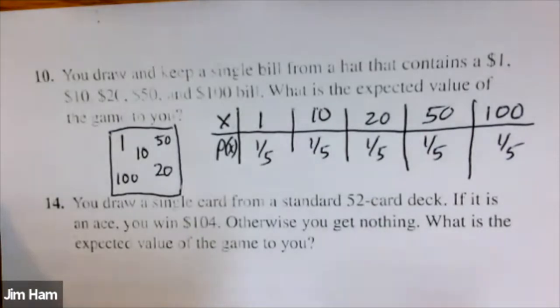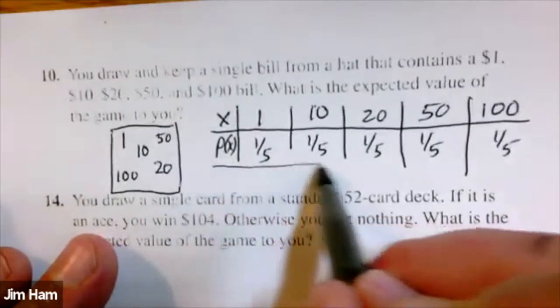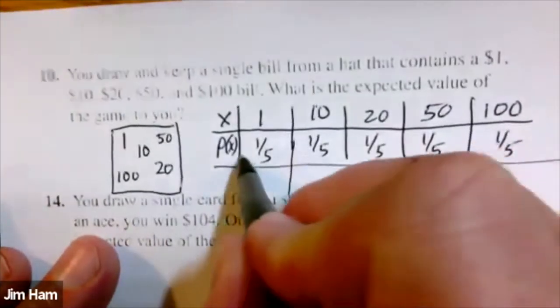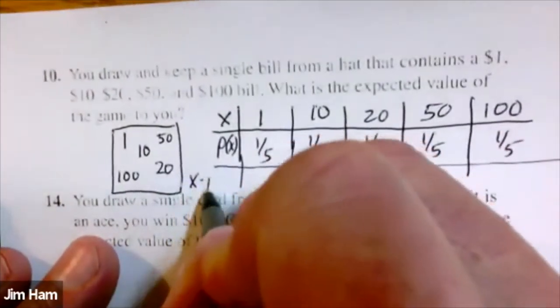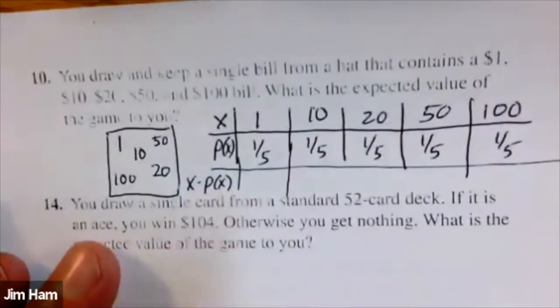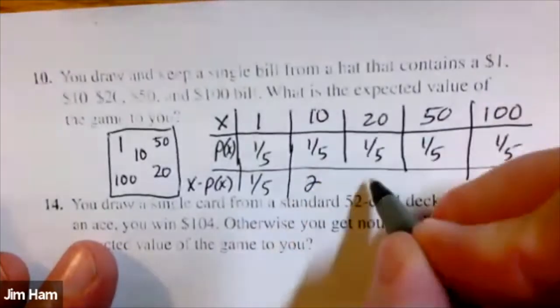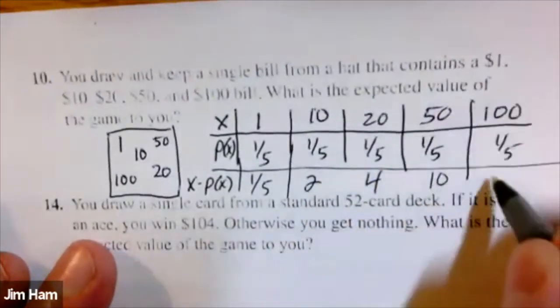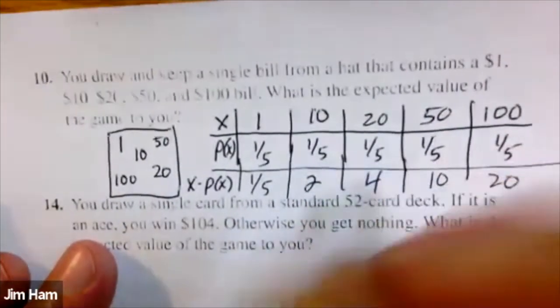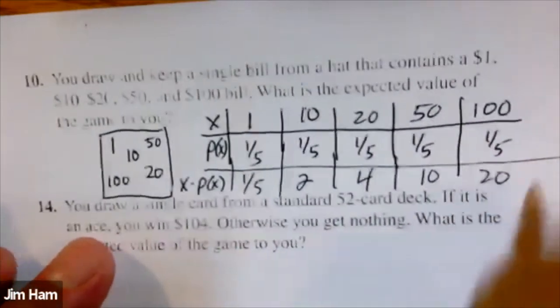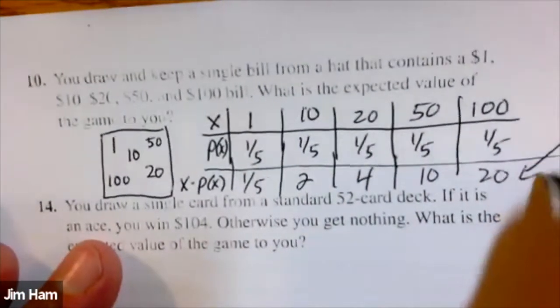Here's all the work. This is all the work setting up the problem. If you can get to this point, then the rest of it is just, you can either enter it into your calculator, or you can just add another column, multiply, multiply, multiply, multiply, and multiply. And then look at the sum.